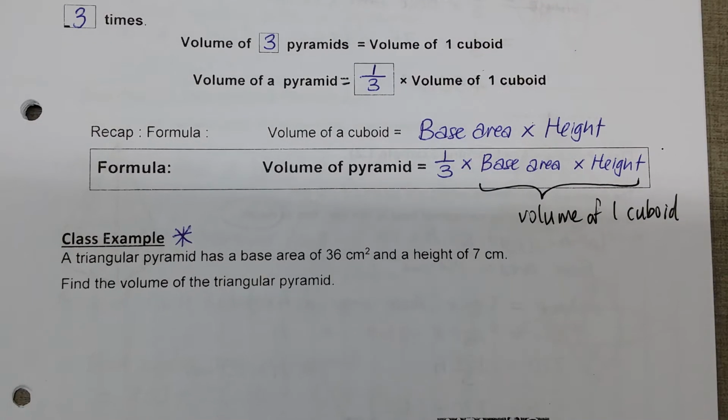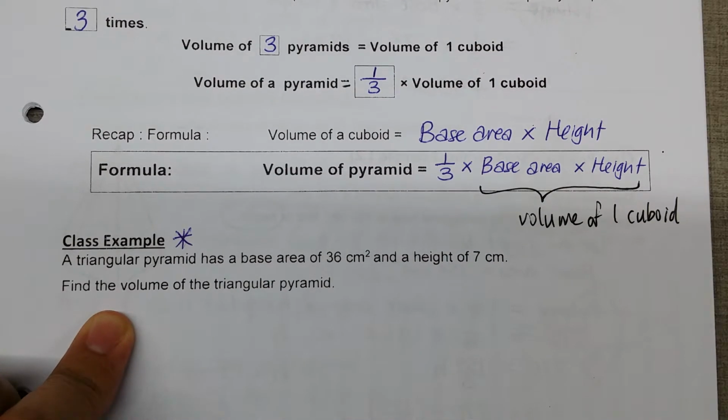So let's try the class example. We were told to find the volume of the triangular pyramid. A triangular pyramid has a base area of 36 cm squared and a height of 7 cm.